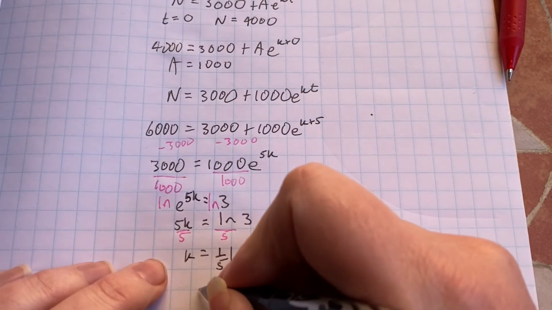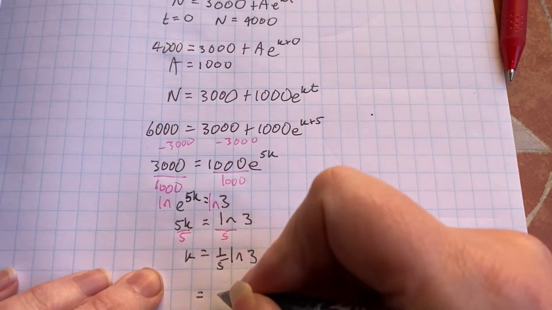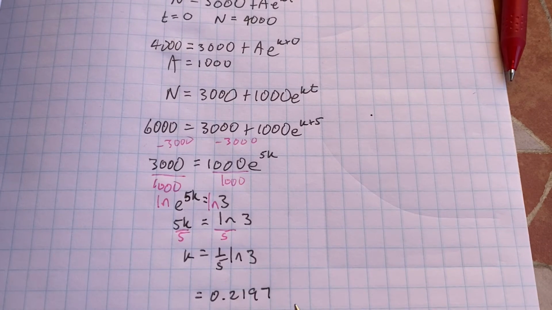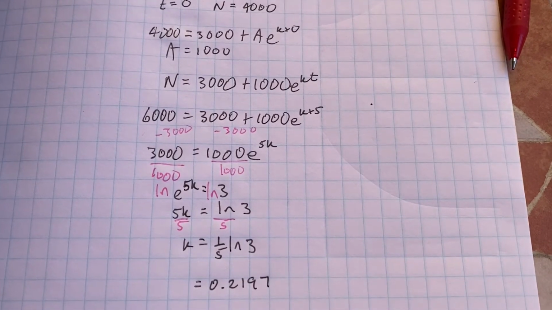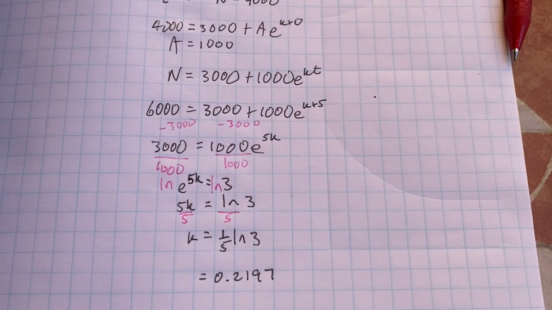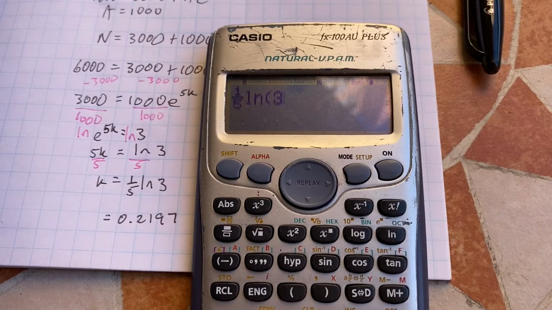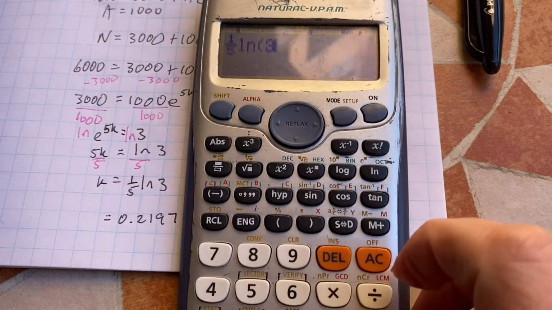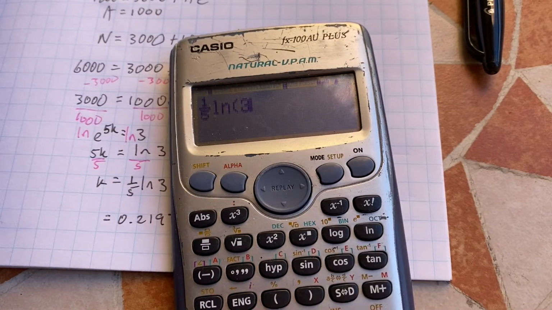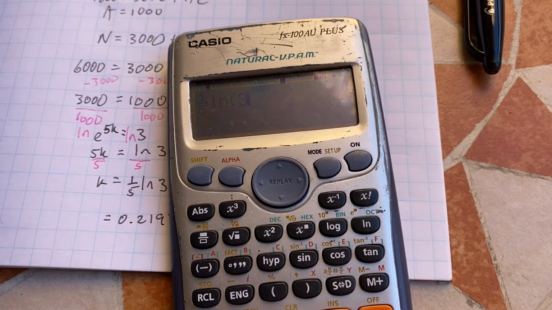We'll write down what that is as a decimal. I don't tend to like to use it as a decimal myself. If you do put a decimal in, remember, put lots and lots of decimal places so that you don't mess up your equations. Just a useful trick with the calculator that I tend to do. You can see I've got 1/5 ln 3 in there. I don't actually need to close the bracket on the end if it's at the very end like that.